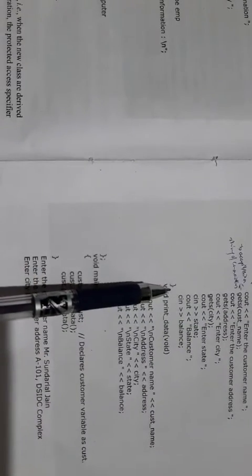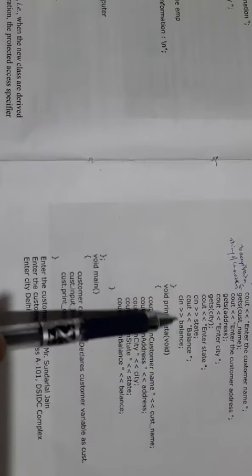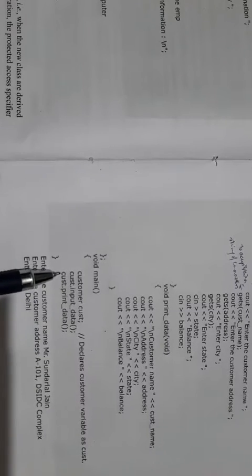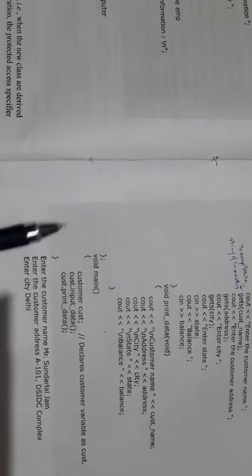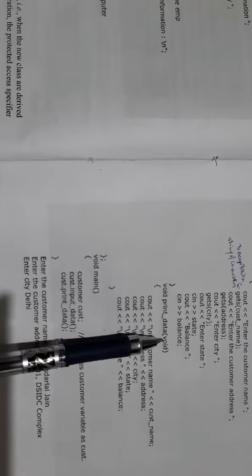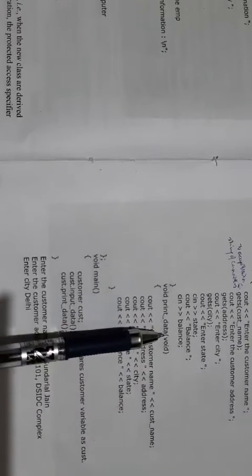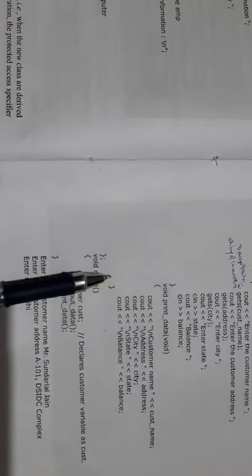After that, the compiler comes back to the closing brace, and then control comes back to the next statement, cust dot print data. So again, this calling function goes and calls this called function. Now same case, void print data, void. Now it will execute this function body.